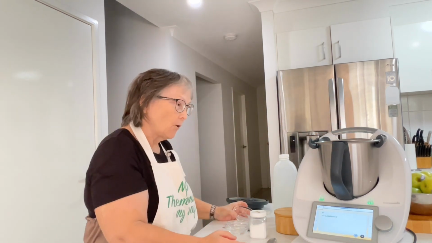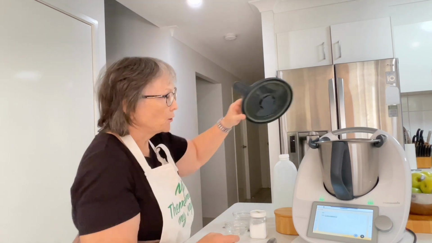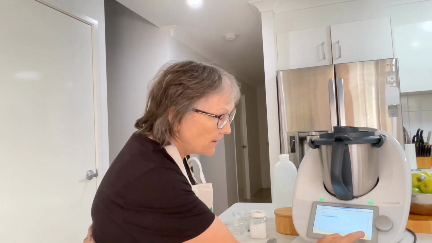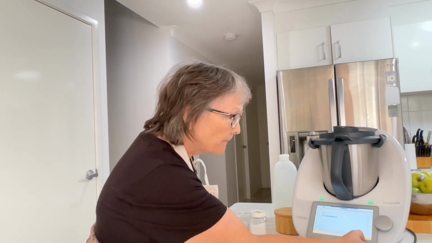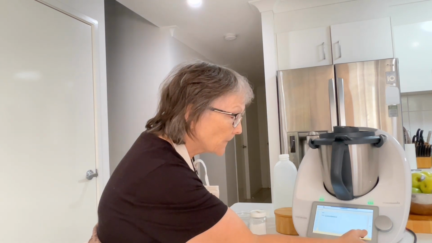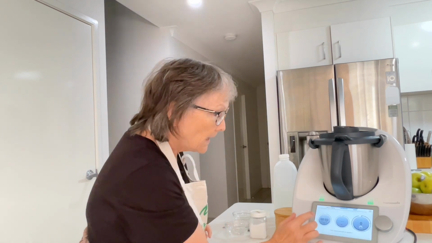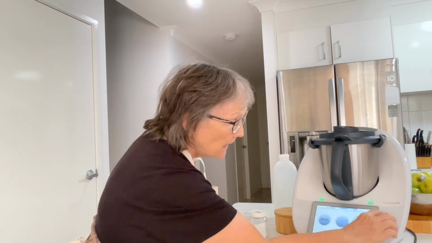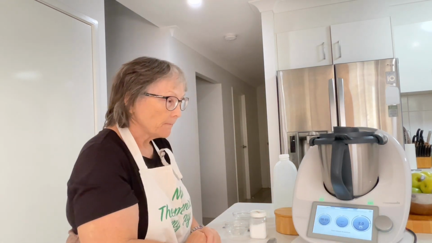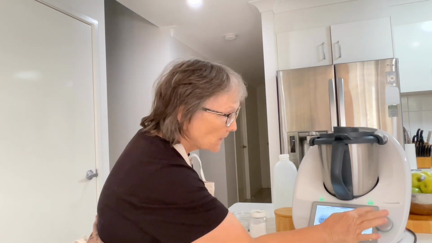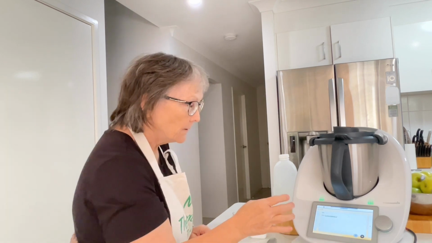And we're going to mix that on 3 seconds, speed 2. So if we go down here, I've got a fingerprint there. So we've got the little green button down here, and that's the blade. So you click on that and it will say 3 seconds and then speed 2. And once we've done that, we close out to continue.